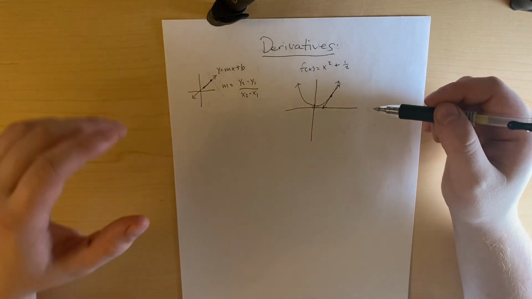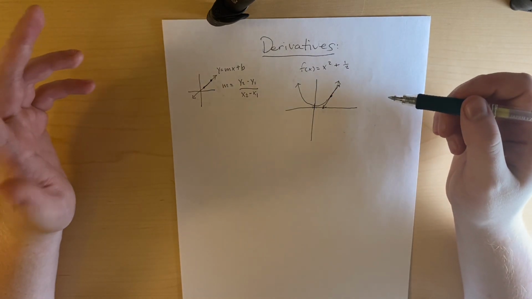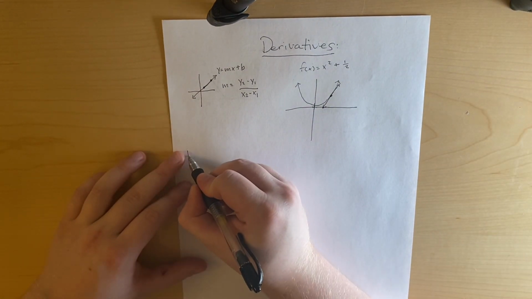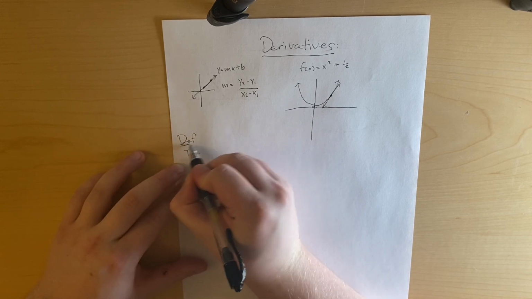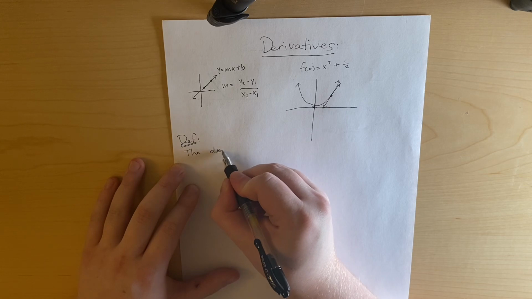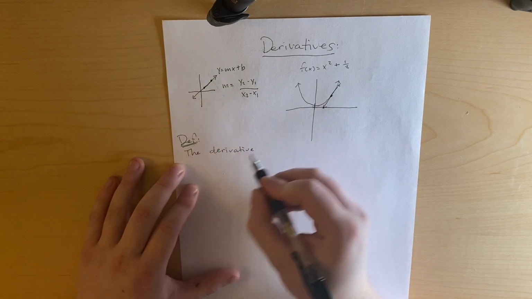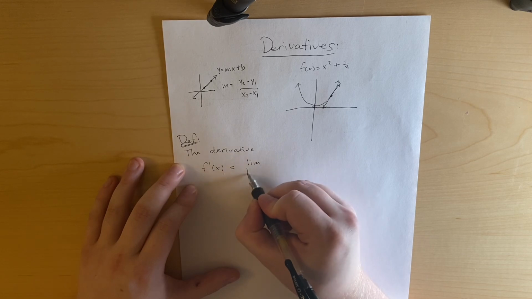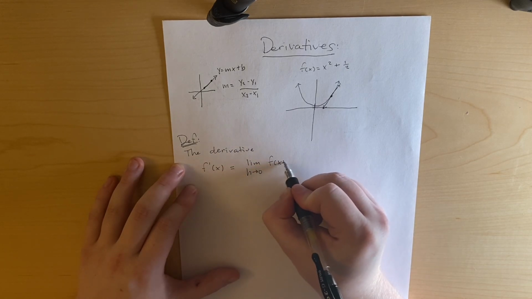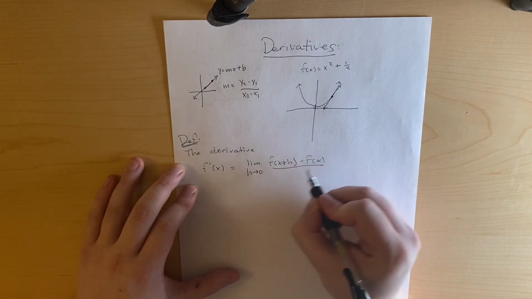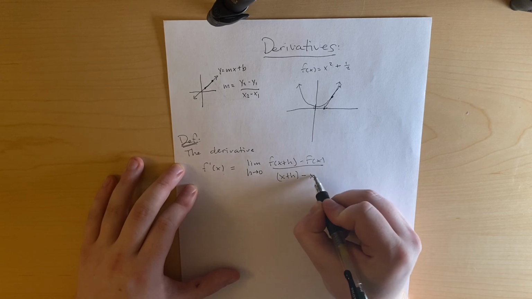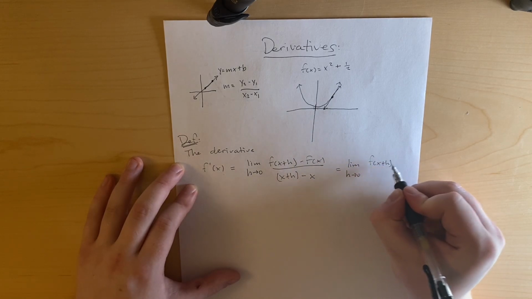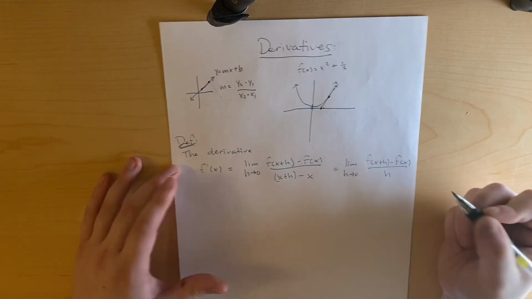Now, to find this, first we're going to introduce derivatives, how it's typically done, which is just by using limits, and then I'll introduce some rules. So we define the derivative. This is how we define the derivative. The derivative f prime of x, that's how we denote it, is equal to the limit as h approaches 0 of f of x plus h minus f of x over x plus h minus x. And we end up just getting the limit as h approaches 0 of the difference between the values over h.